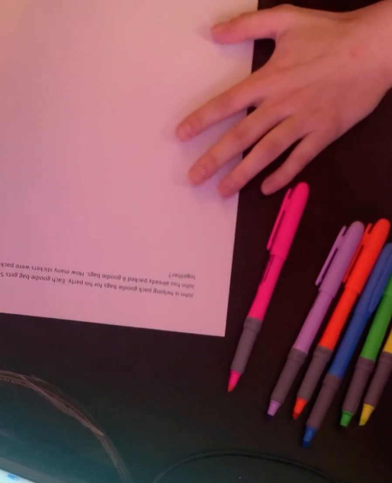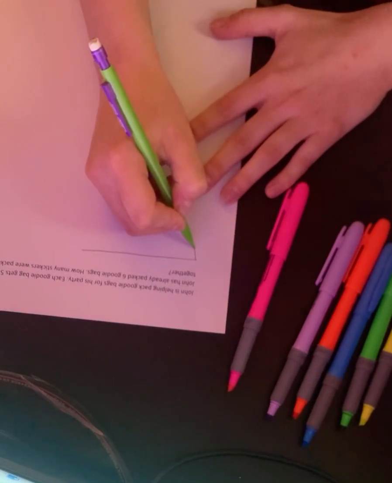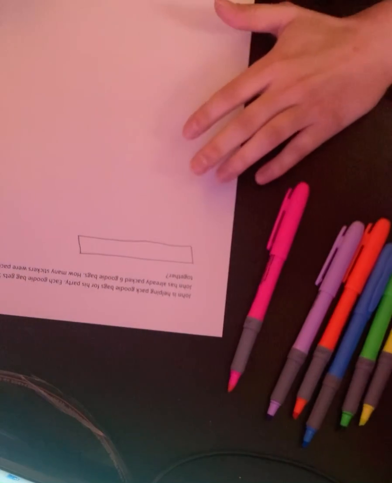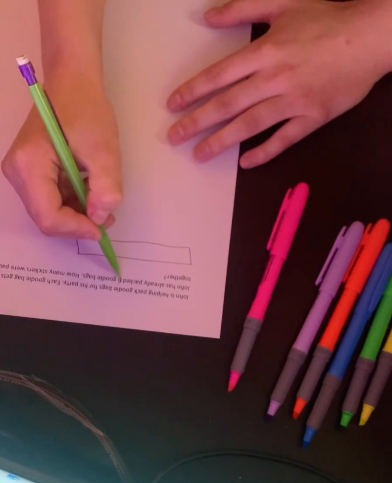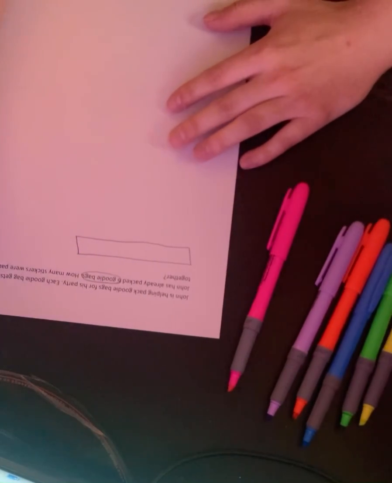So first we need to draw a bar that represents all of the goodie bags that he has already packed. So that is going to be this. And just before we start, I want to remind everyone of the definition of multiplication. So m times n is the number of units, objects, or things in m equal groups if there are n units in each group. So there are 6 groups, each with 5 units, things, or objects.